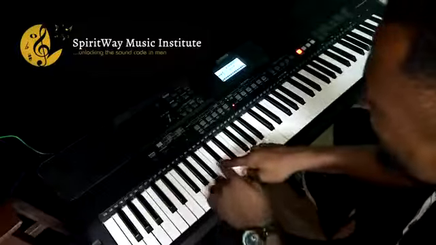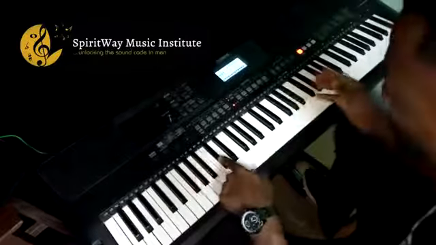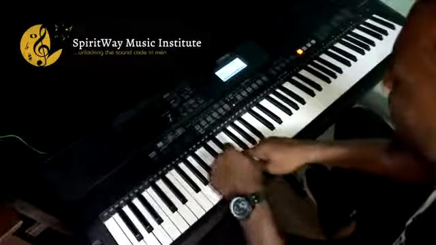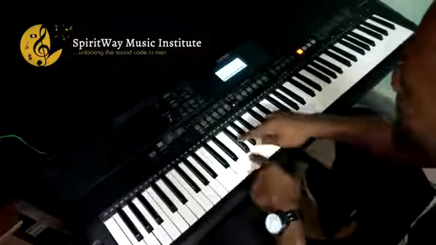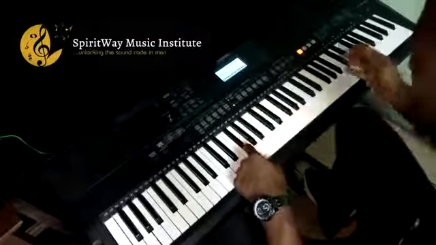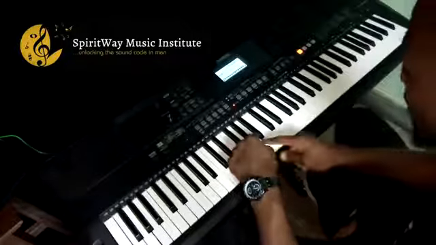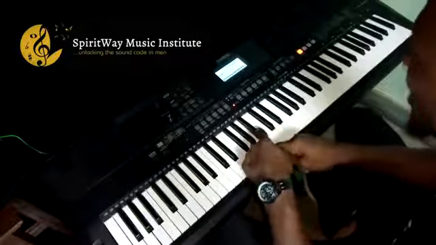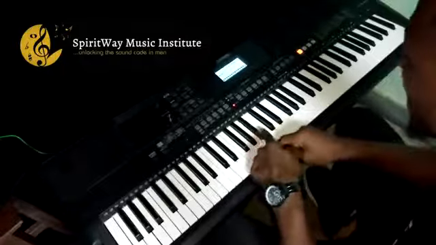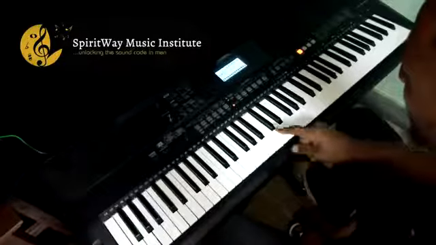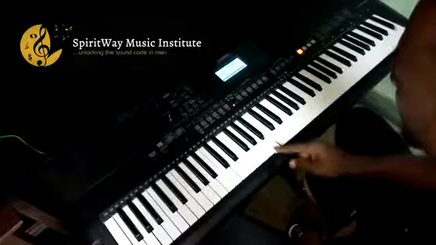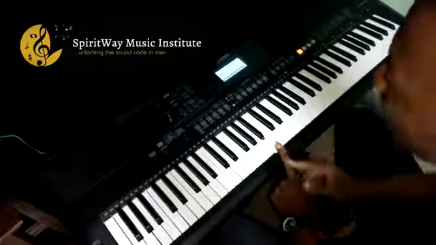So this will be C sharp if we're progressing, and this will be D sharp. Then this is E, F, and this will be F sharp, this will be G sharp, this will be A sharp, B, and then C. Now take note, you can't flatten a natural.